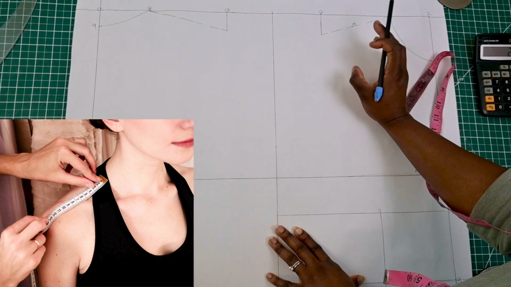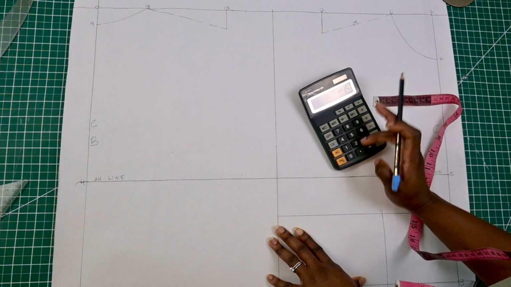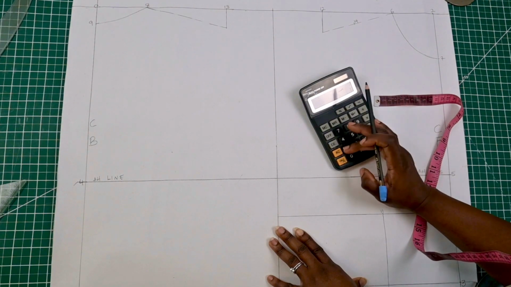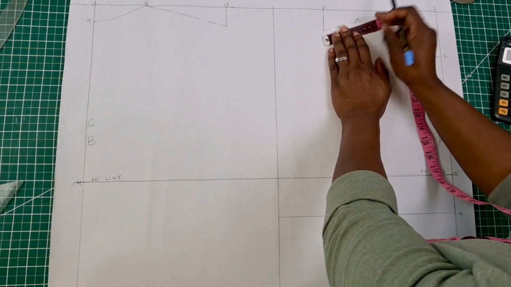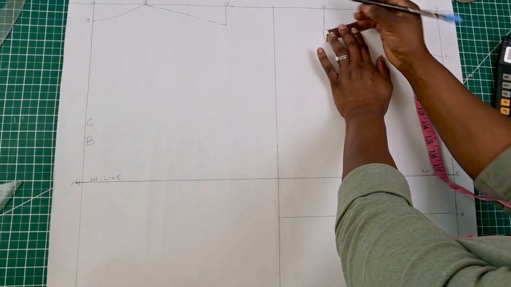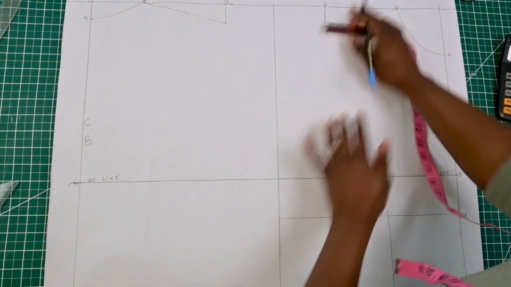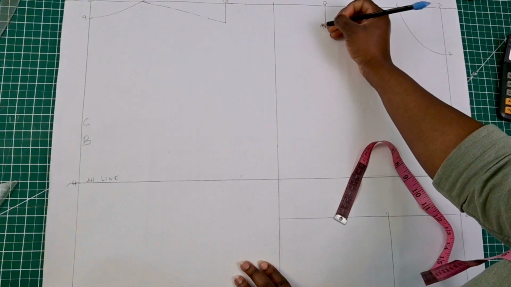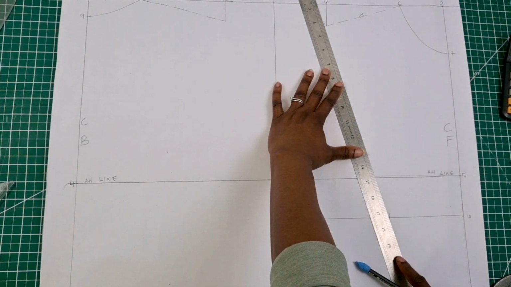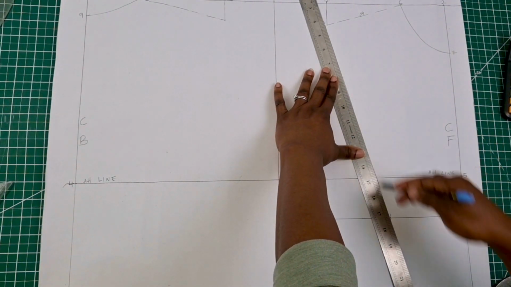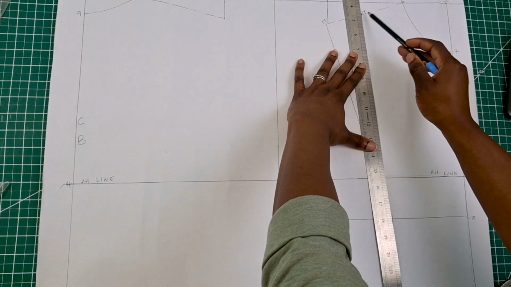So my shoulder length divided by 2 is 15 divided by 2, 7.5 minus 1 cm is going to give me 6.5. So I'm going to measure 6.5 cm beginning from 0.14. So this is my 6.5 cm right here from 0.14, and this is my 0.15. Now I am going to connect from 0.15 to 0.11 like this, and I'm also going to connect from 0.14 to 0.11.